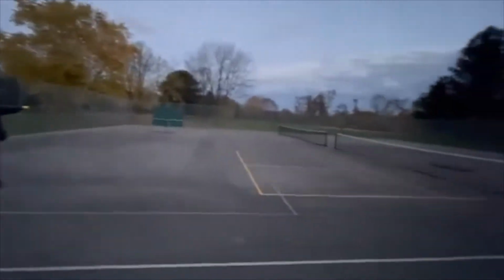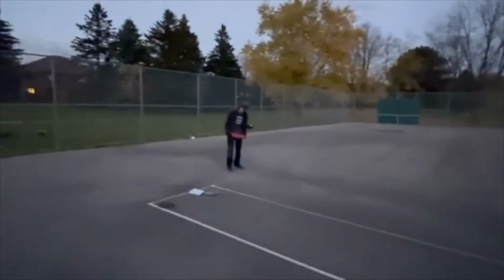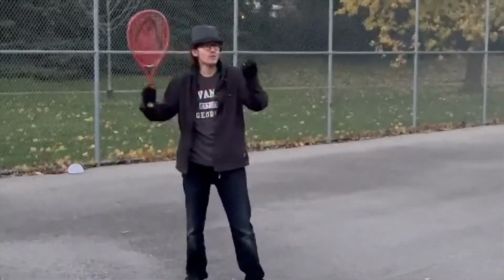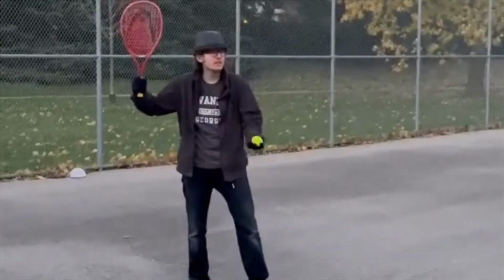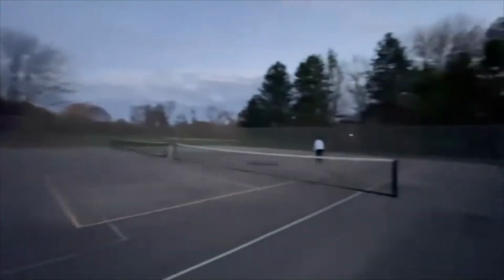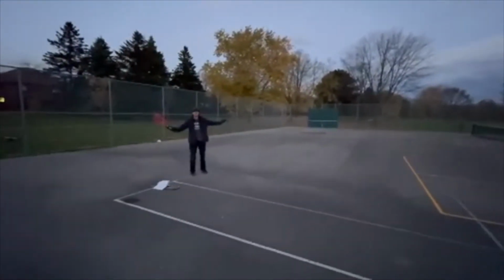Look at him, he's even on the wrong side of the court. Easy win. Alright, so starting off, we're going to get behind the baseline, bend our knees. Alright, we're going to bring our arm to attention, get the ball ready to be thrown out. We're going to throw the ball, follow through. I kind of hit the fence, but I'm just too good.